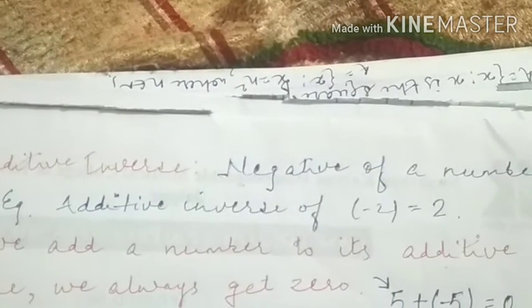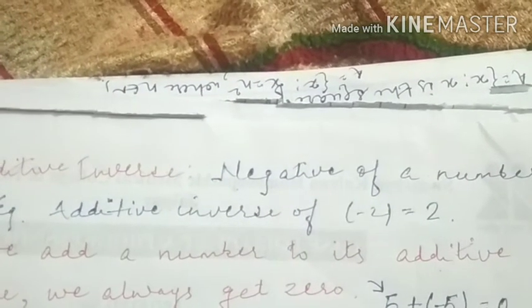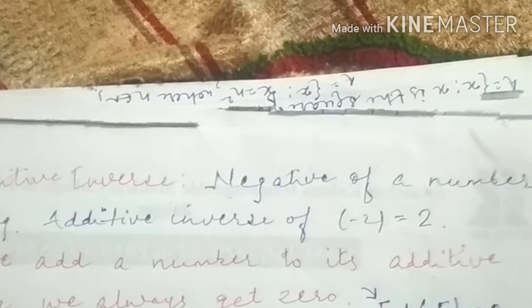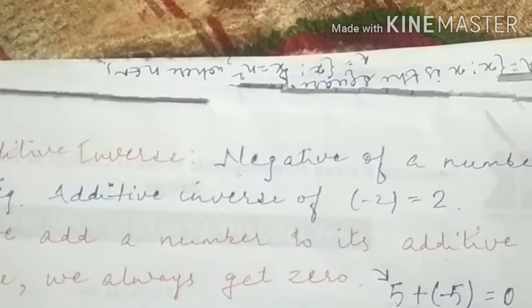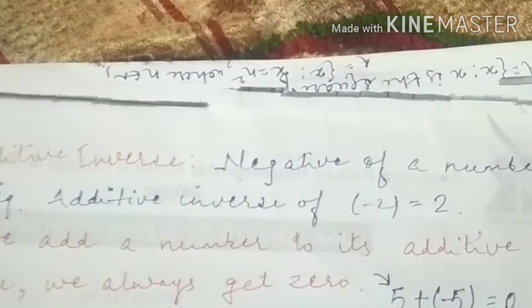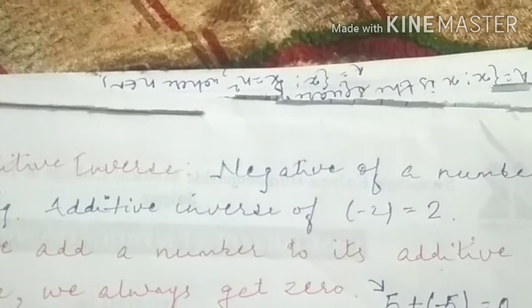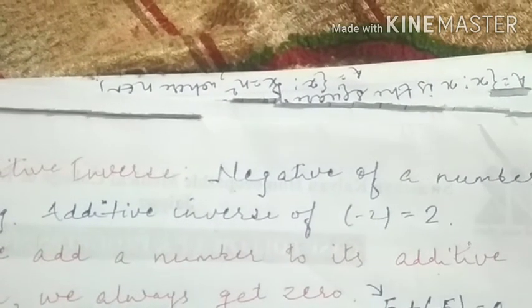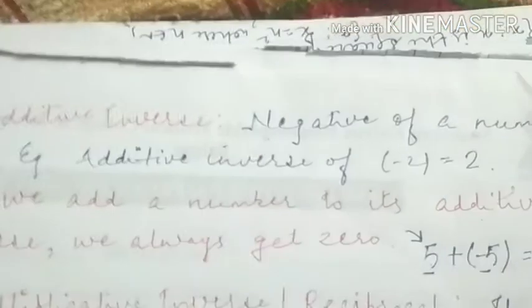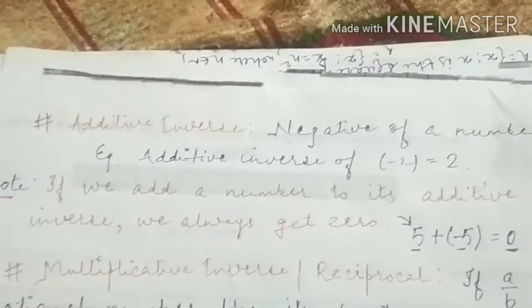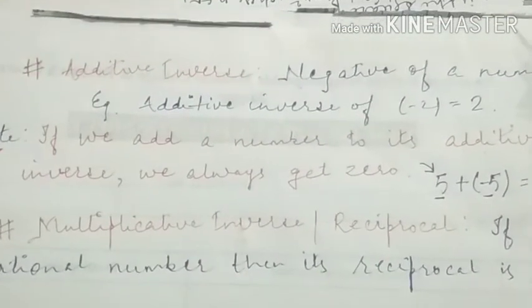Let's take a number that is 5, and what should be the additive inverse of 5? That is -5. And if I add this number and its additive inverse, that is -5, we always get 0. So that is a note on additive inverse, that is, if we add a number and its additive inverse, we always get 0.